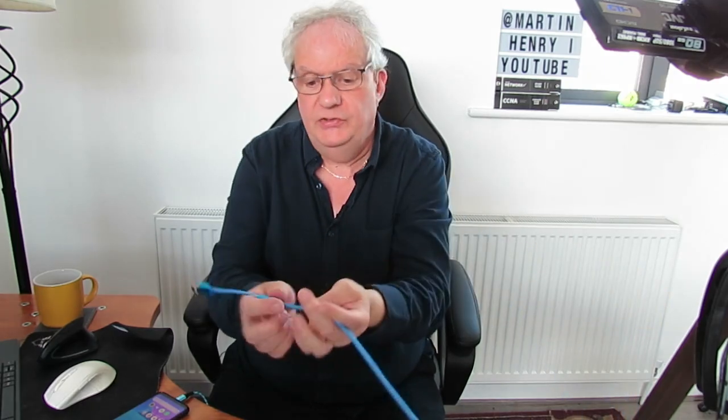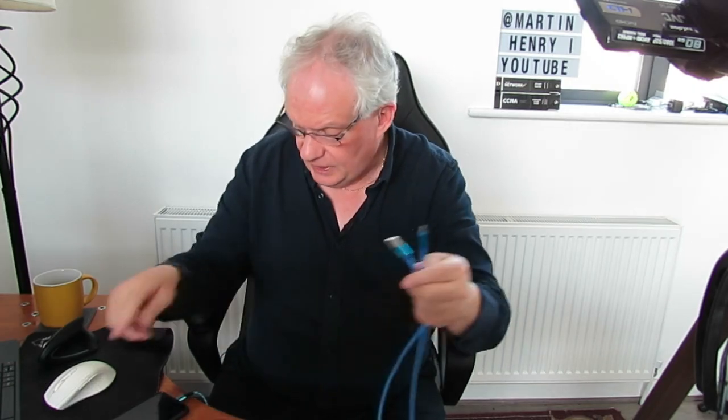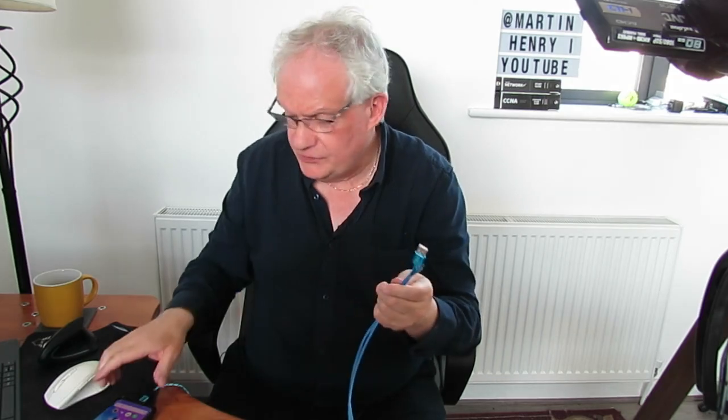Now this cable here, which is USB to C, will charge the phone, but it won't bring up the menu, and the cable I'm using here will bring up the menu. So what that tells me is that there's a difference in the cable. All cables are not equal. This cable will transfer data and also charge the phone, whereas this cable will only charge the phone. So this is what you have to watch out for when you're looking at the cables.